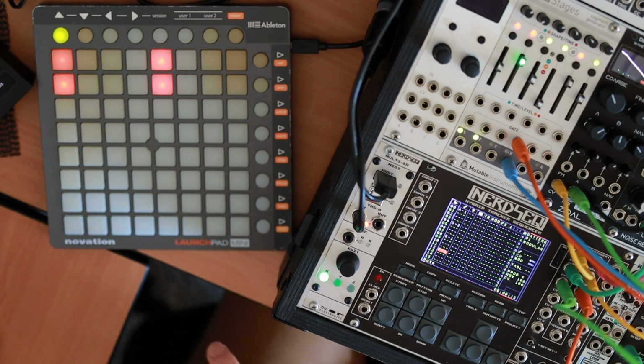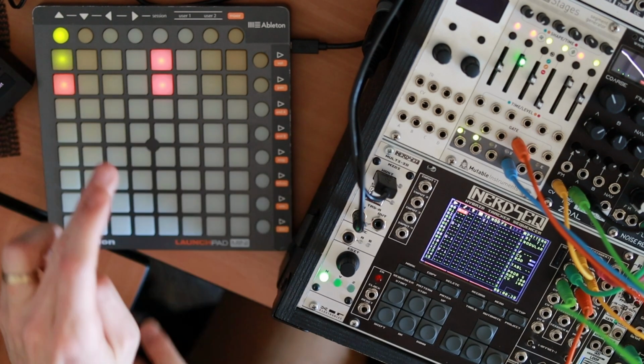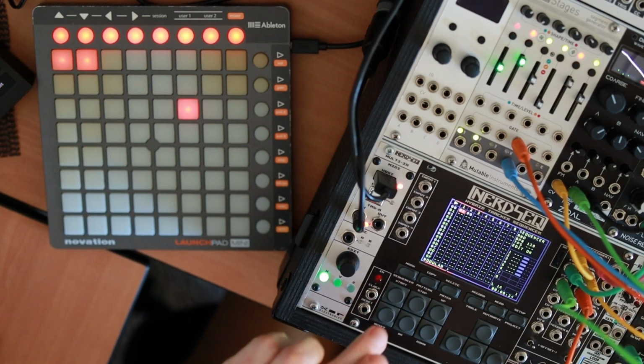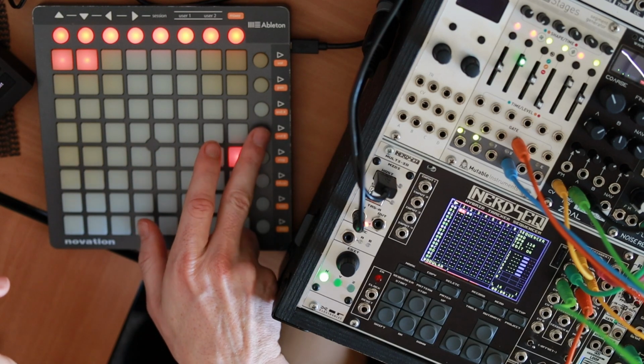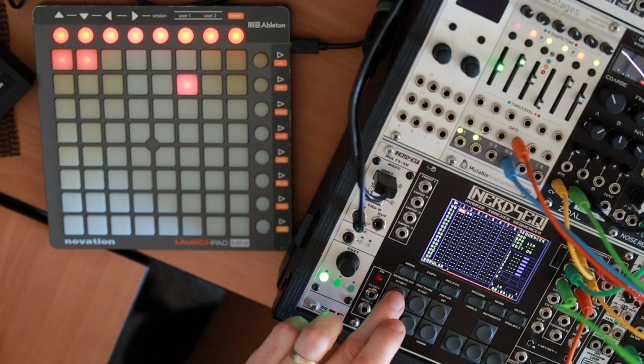And now I want the pattern to run a lot slower, so I'm going to divide. Oh, that's the wrong one. I have to be in the sequencer screen, and I can divide the pattern.